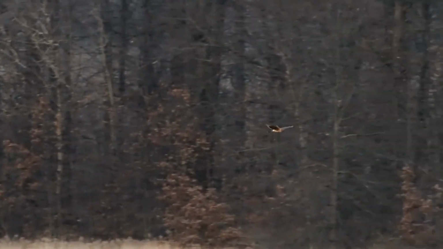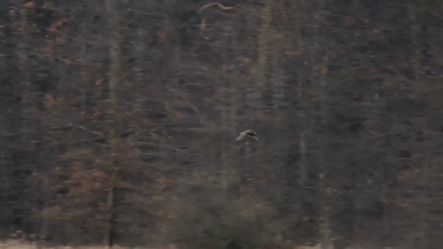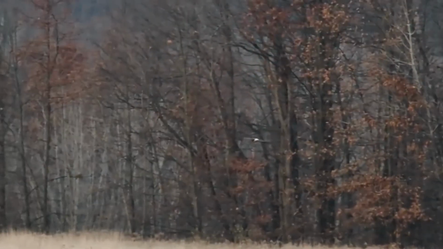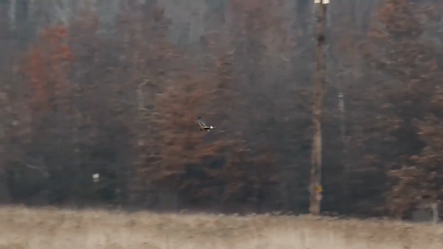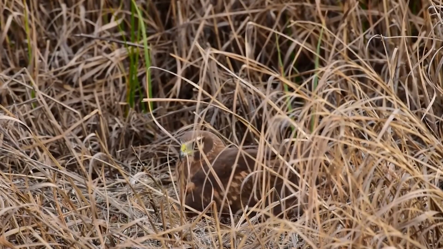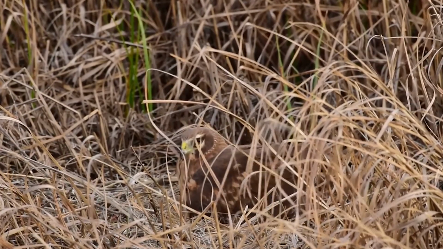And watch its flight behavior. Like I mentioned, it hunts in open fields. It's flying fairly close to the ground. And right now it's looking and also trying to hear its prey. And even from a distance, you can still see the white rump on it. And they are actually ground nesters. They build their nests on the ground, not in trees. And this is one protecting its fledglings.